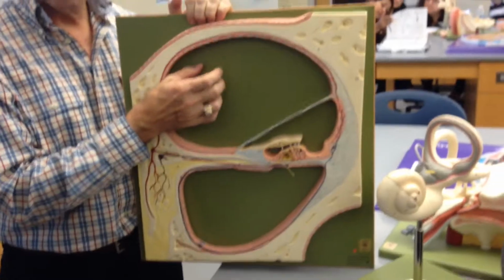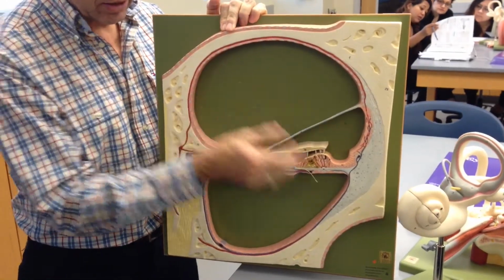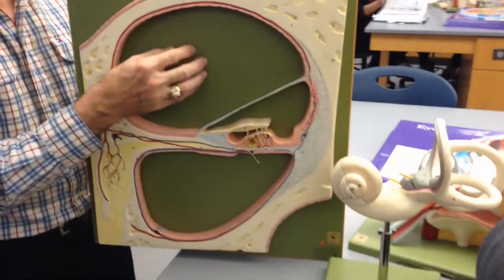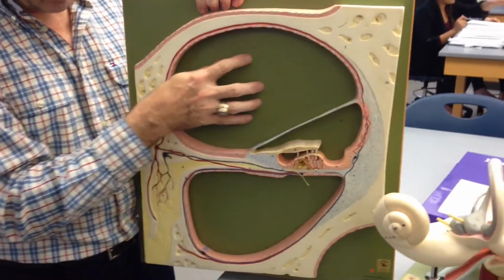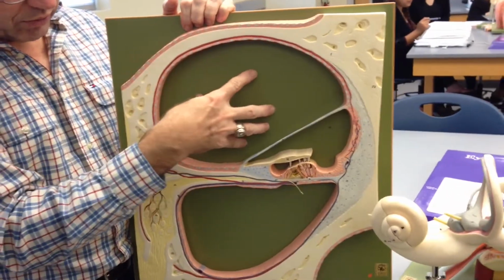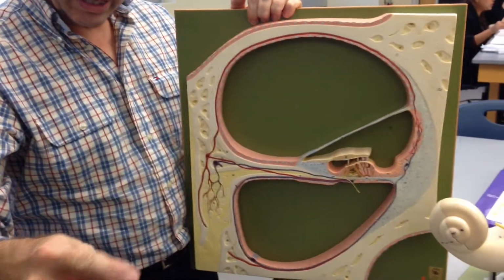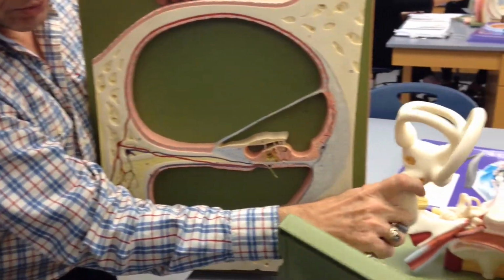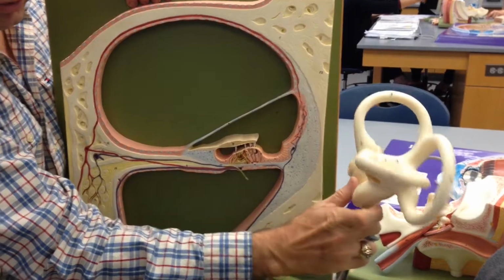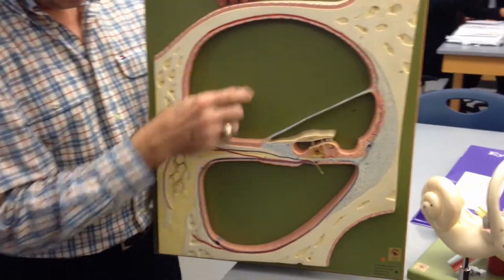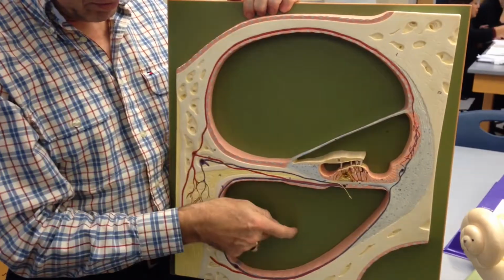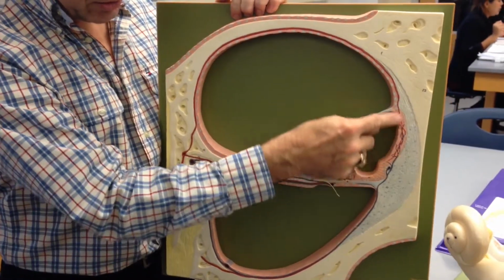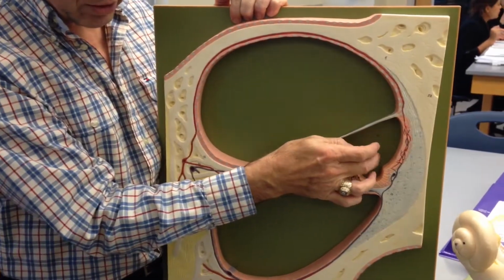Stapes is attached to this chamber here called the scala vestibuli. That's where the oval window is. The vestibuli goes all the way down that spiral to the helicotrema, and then the lower chamber is the scala tympani. That's the one that has the round window, which has the second tympanic membrane on it for pressure relief. Both of these have perilymph. The one in the middle has endolymph. This is your cochlear duct or scala media. This one right here is full of endolymph.